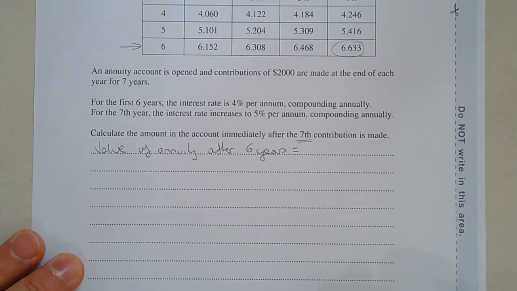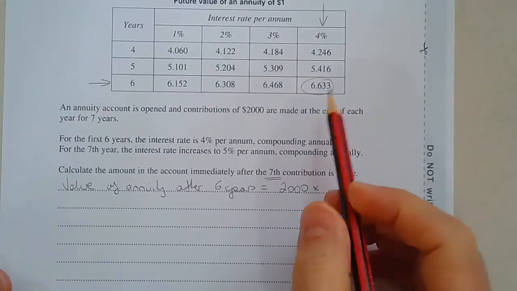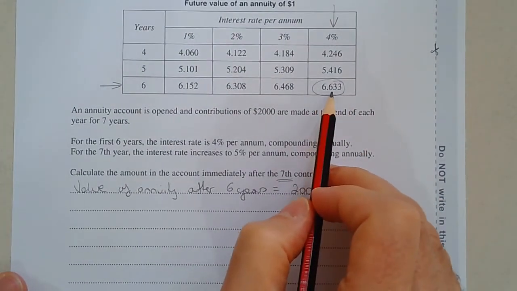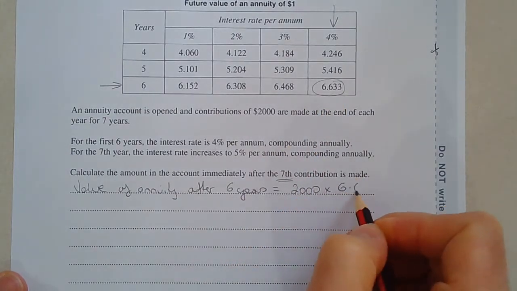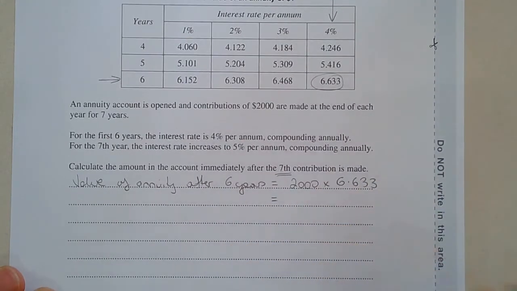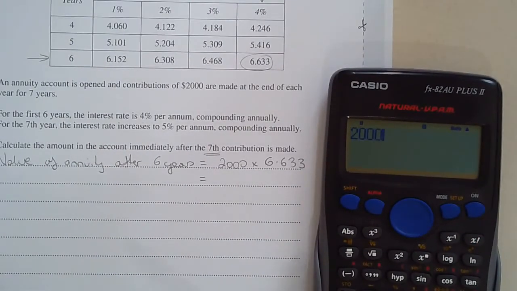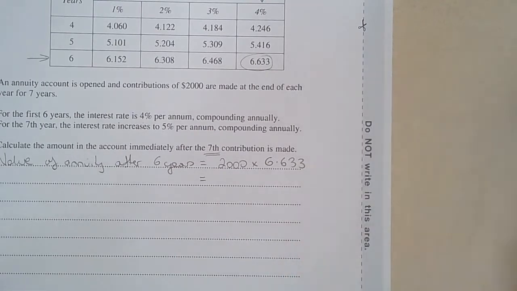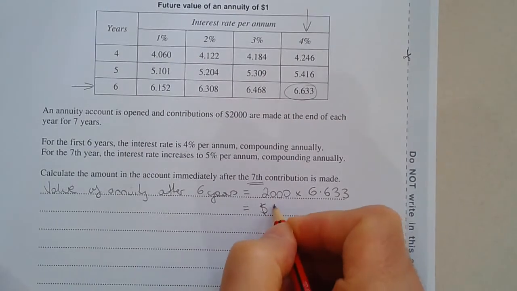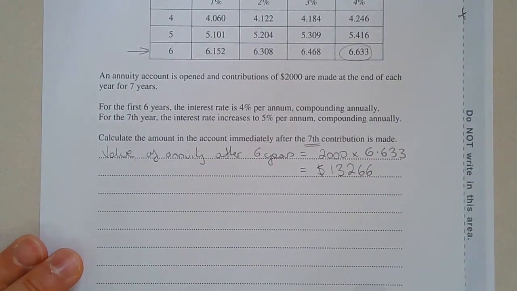Okay, and that's going to be equal to the contribution, which is $2,000, multiplied by the factor that we're going to multiply by from the table, assuming we chose the correct one, which is going to be 6.633. Okay, so 2,000 multiplied by 6.633, and we get $13,266. Now we need to work out the value of the annuity after the 7th year.